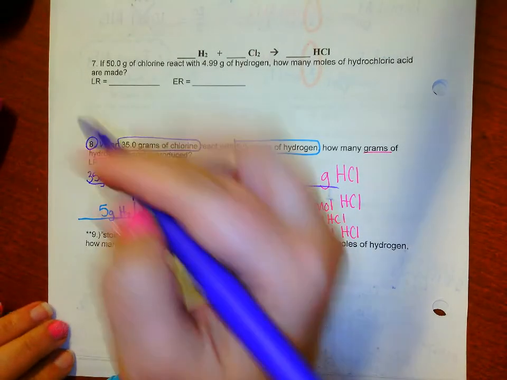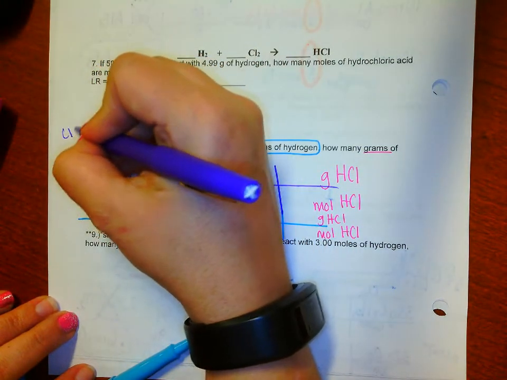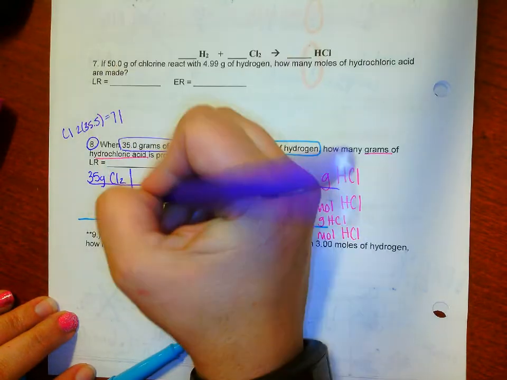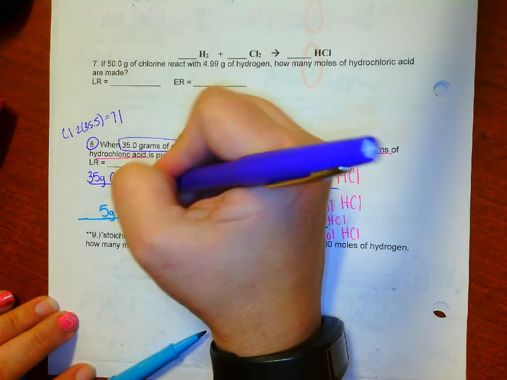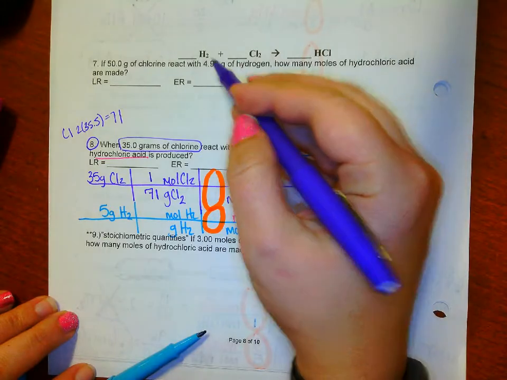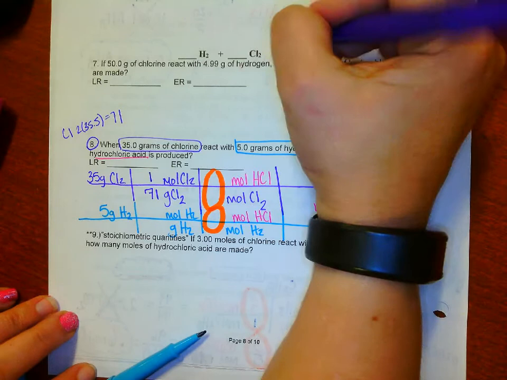Okay, for this, there's 2 chlorines that weigh 35.5. So I'm going to round that and just put 71 here. And that's how much 1 mole weighs. Now, I forgot to balance the equation, so I hit the part where I need the coefficients, and I realized I didn't have any.